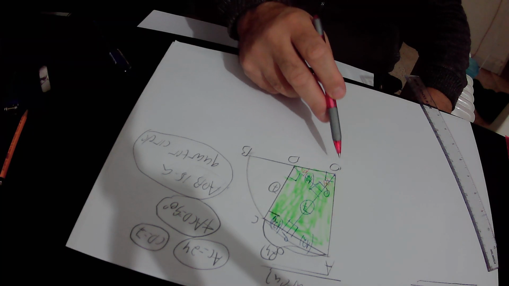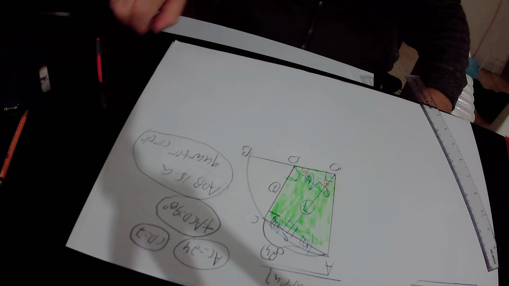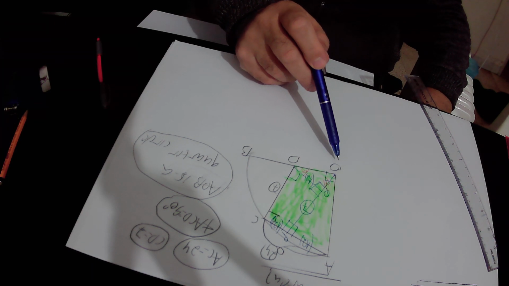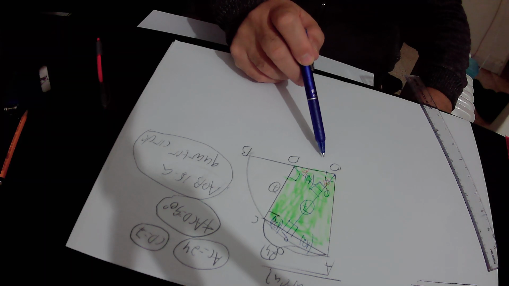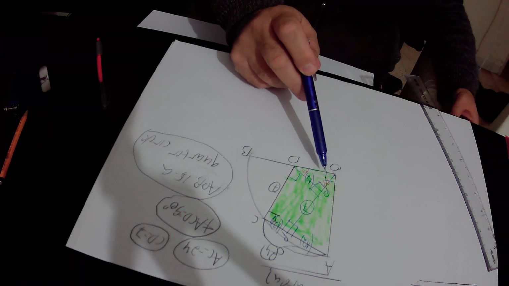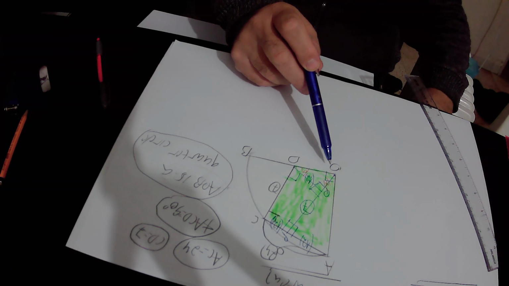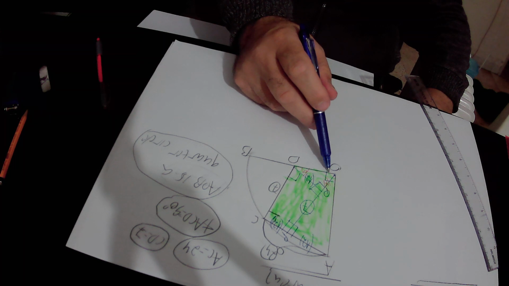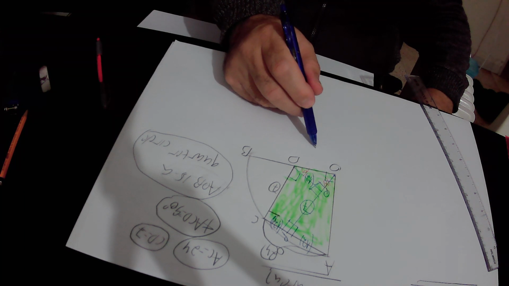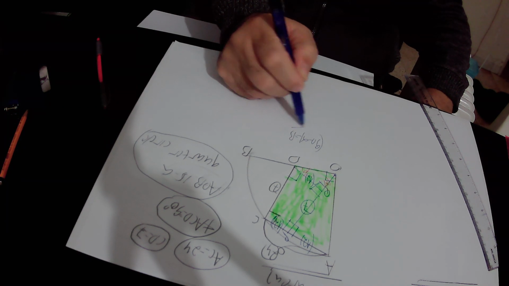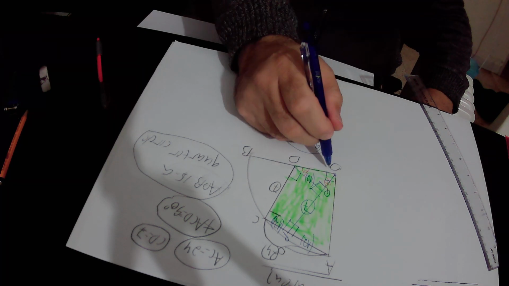Therefore, the missing angle here must be equal to 90 degrees minus alpha. Why? Because 90 degrees minus alpha plus alpha is 90 degrees, and 90 degrees plus 90 degrees is equal to 180 degrees. That is the sum of the angles in any triangle. So this angle equals 90 degrees minus alpha. We define 90 degrees minus alpha as beta, and therefore this angle will be equal to beta.